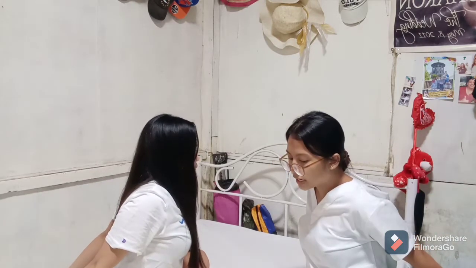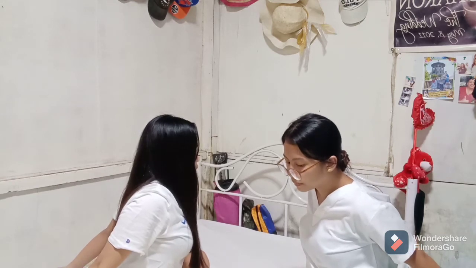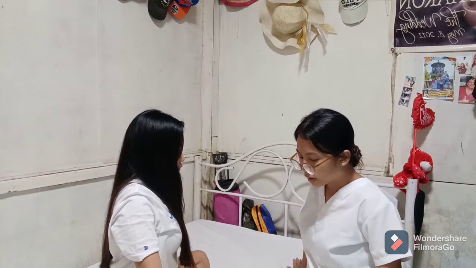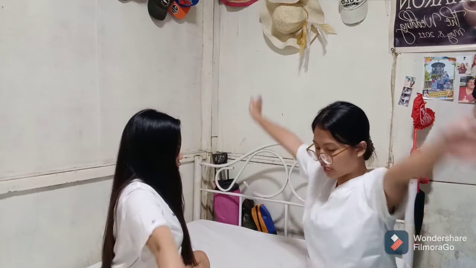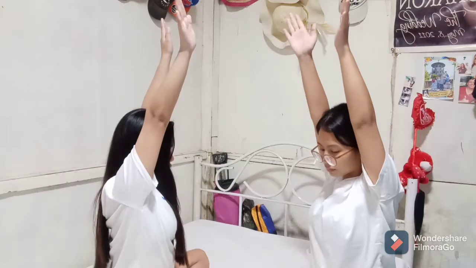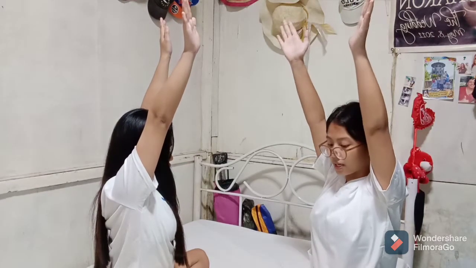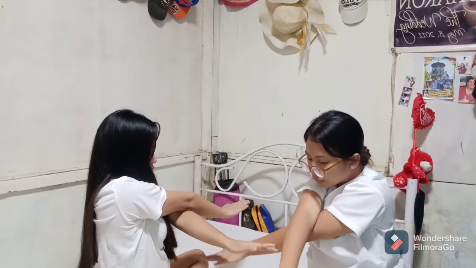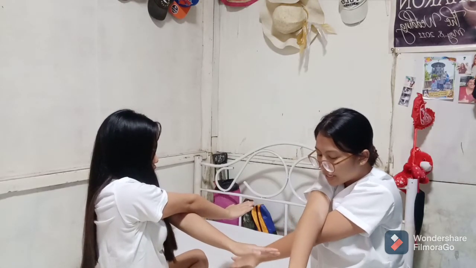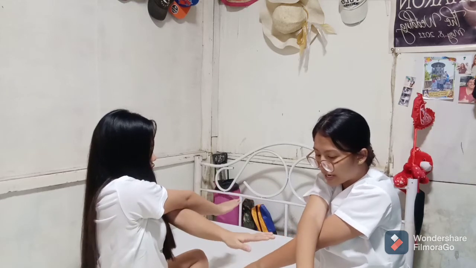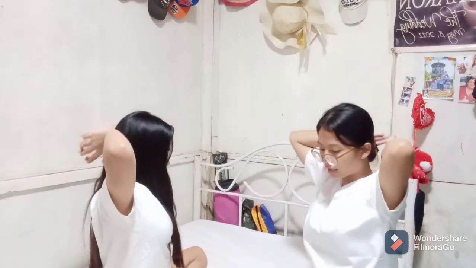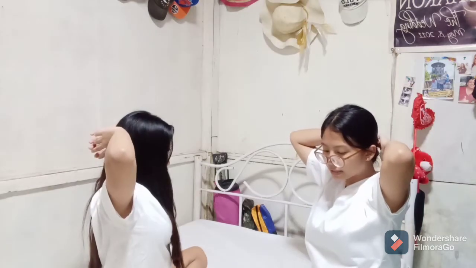Move the arms to the lateral aspect of the body. Then move up above the head for the adduction. And then back down across the chest. For the abduction, place the arm with the elbows flexed behind the head for the external rotation. And next is move them behind the lower back for the internal rotation.